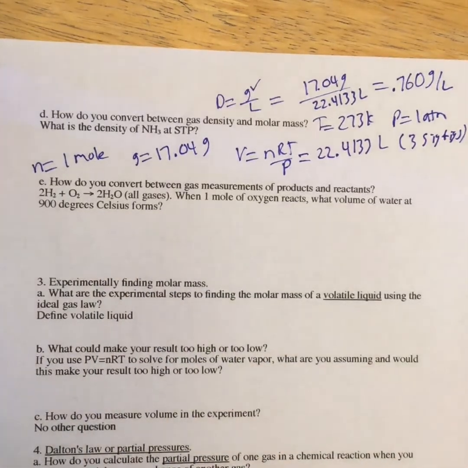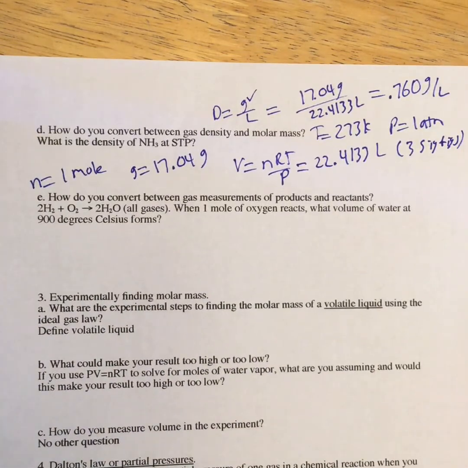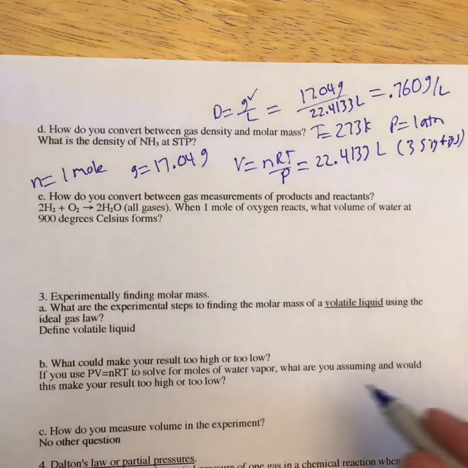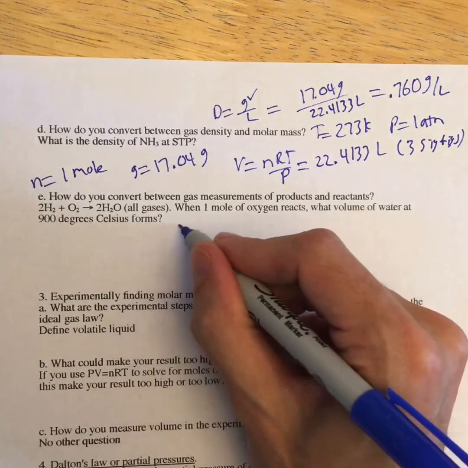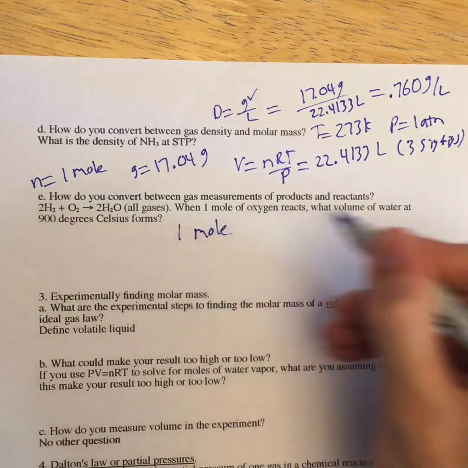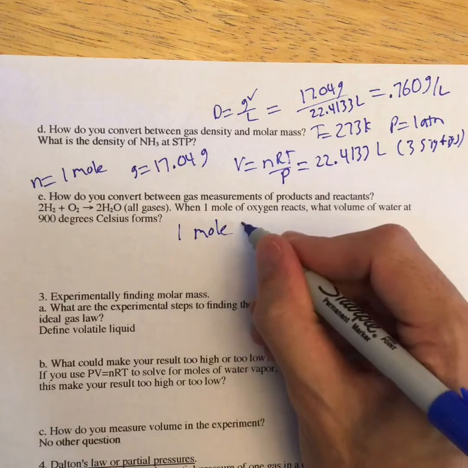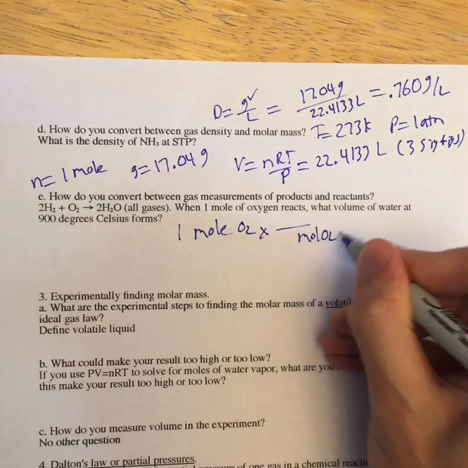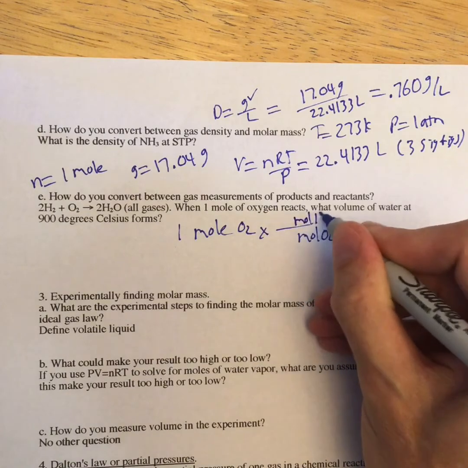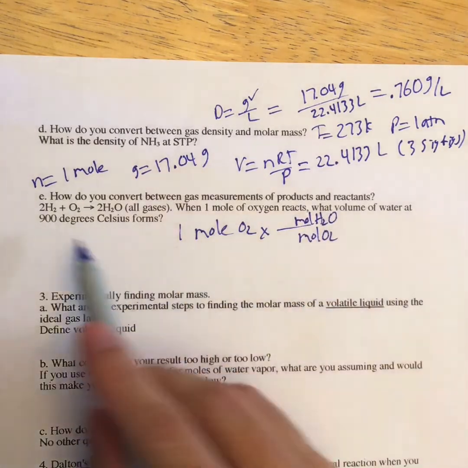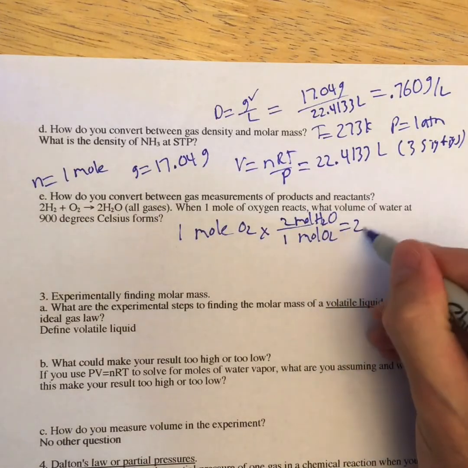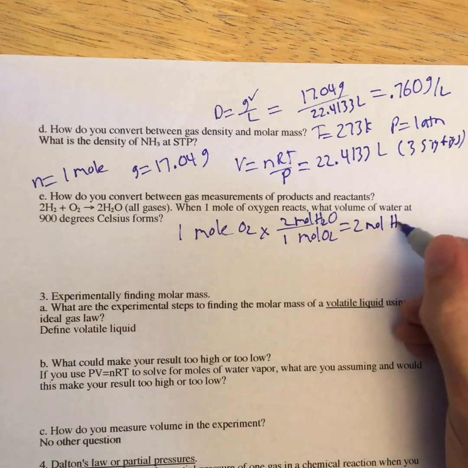Next problem says, gives you moles of one chemical, asks for volume of a different chemical. So to convert between chemicals, we need a mole ratio. I get the mole ratio from my balanced chemical equation. So start with the number of moles given to me in the problem. Moles of O2 go on the bottom to cancel out. Moles of water go on the top to give me what I want. I get the numbers from my balanced equation. It's 1 and 2. So this is 2 moles of water.